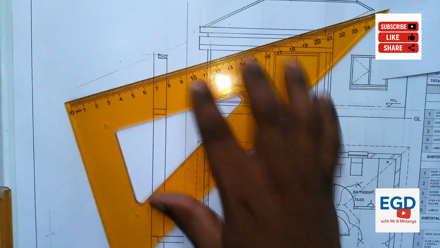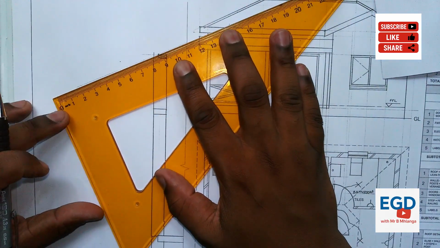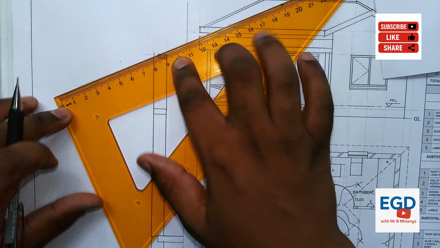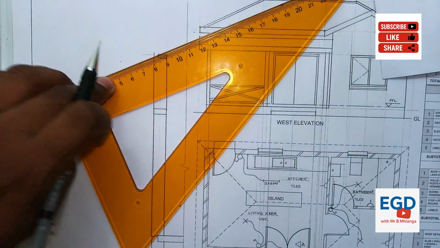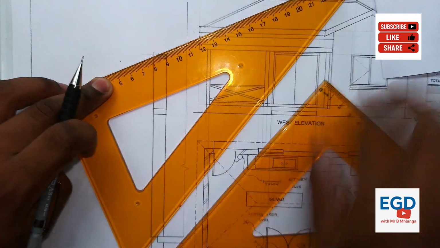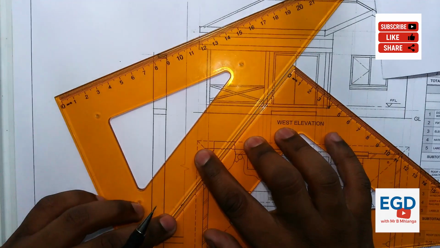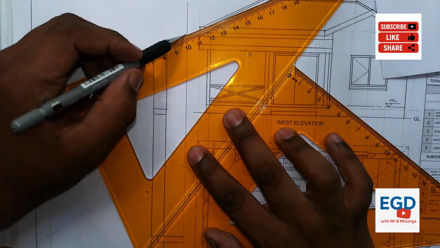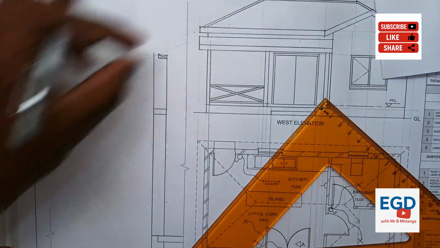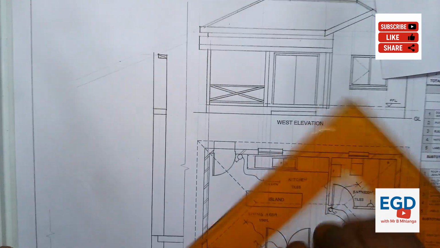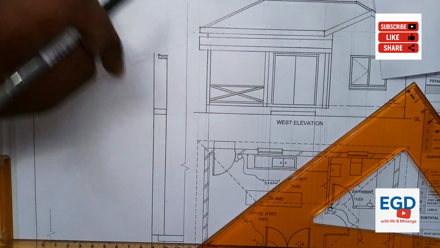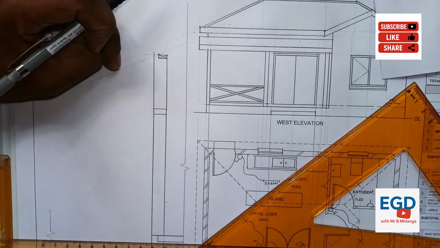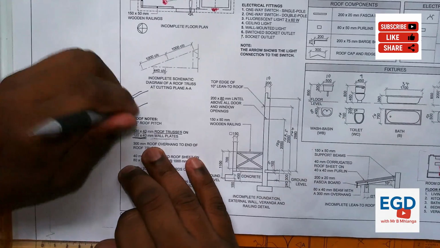All right, but I have to draw a line parallel to this one, so I can just align my set square with that line, and then take the other set square, put it this side, and then I can just slide it up to that point there, draw a light construction line like that. Okay, so this is the rafter there, as you can see. So now where does the rafter end? So I'll just go back to my roof notes there. Let me just erase this.